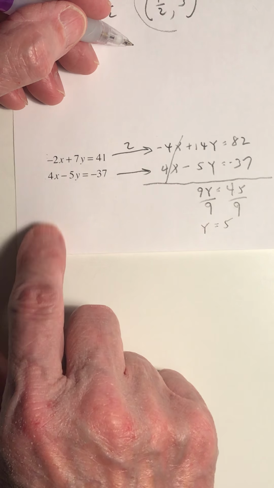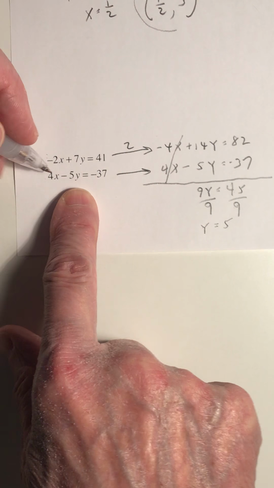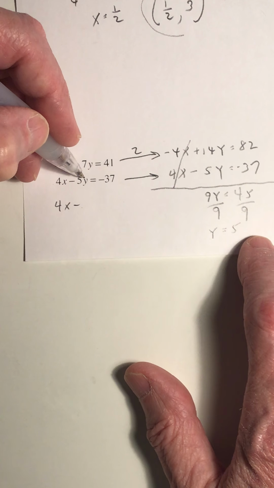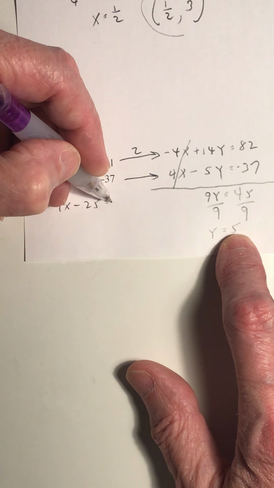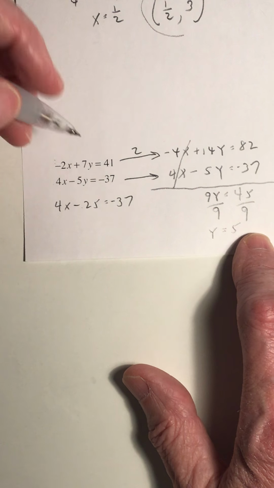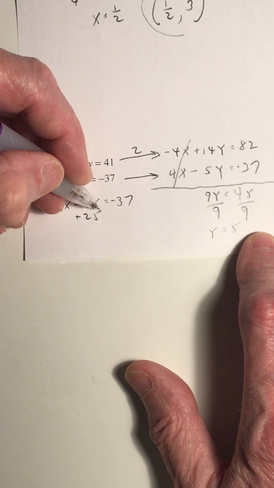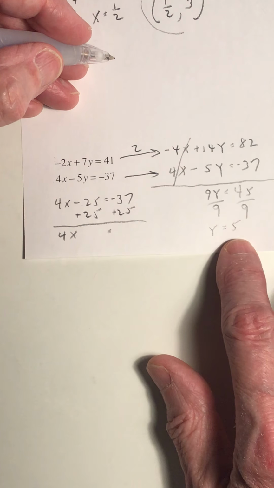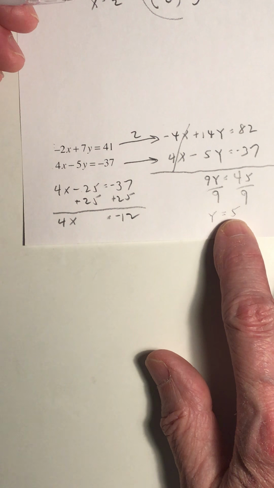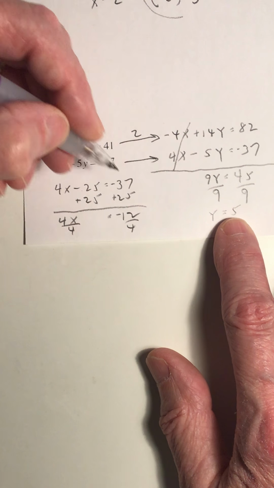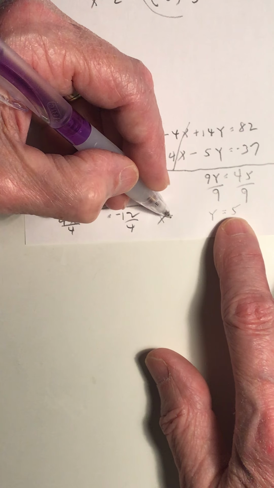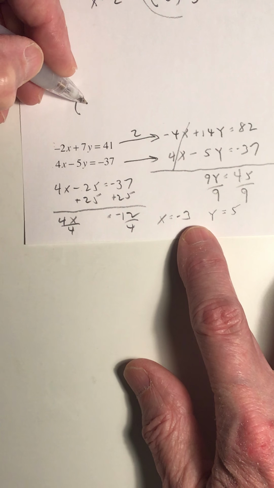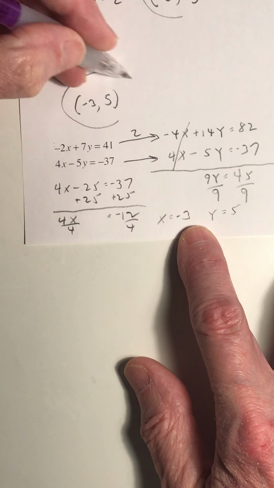And then I can take the 5 for y and use it here or here. I like the bottom equation better for this final part. So take away 5 times the 5, that's take away 25, equals 37. And add 25 to both sides. And we get 4x equals negative 12. And finally divide by 4. And that will make 1x equal to negative 3. So the solution is negative 3 for x, 5 for y.